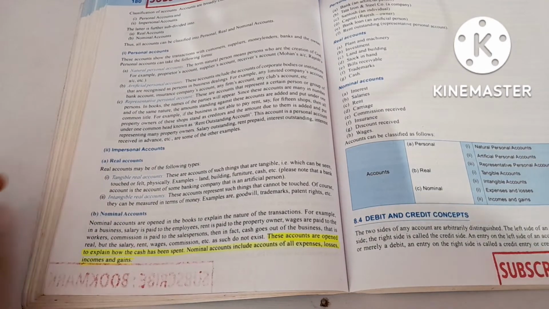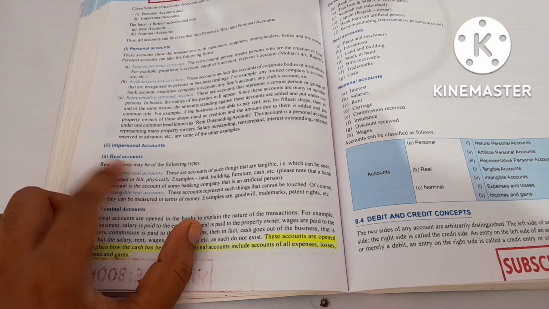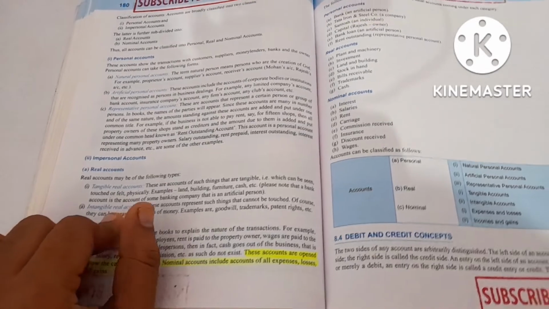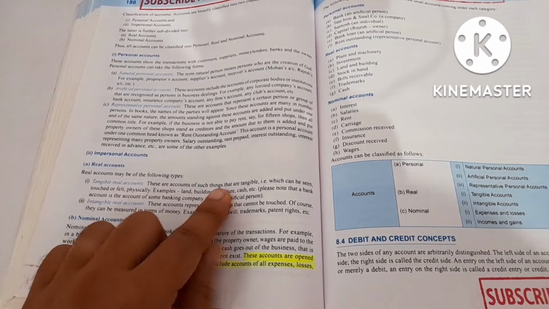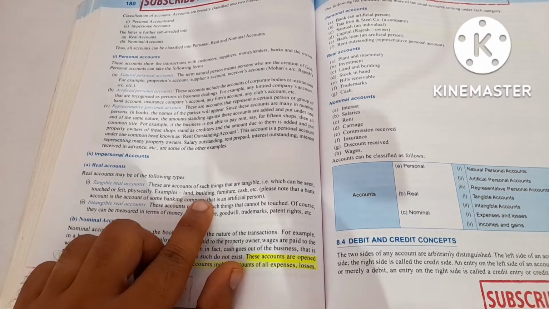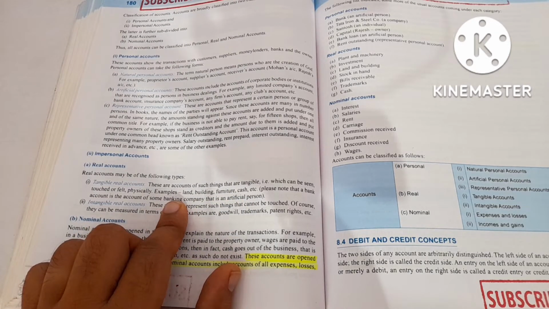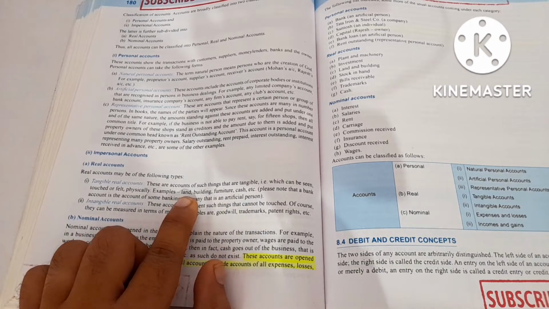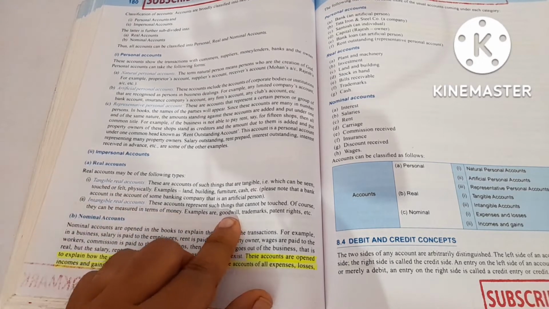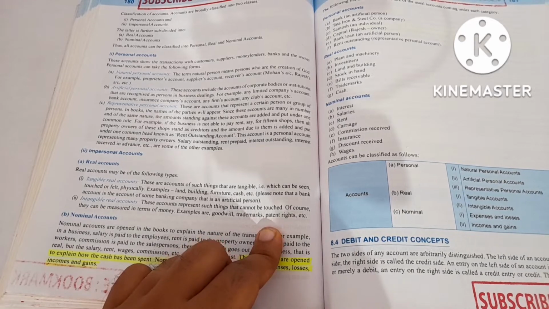Next, impersonal account. In impersonal account, the first one is real account. In real account there are two types: tangible real account and intangible real account. First one, tangible real account. Tangible means that we can touch and feel. For example, land, building, furniture, cash. The account maintained for these things is known as tangible real account. Intangible real account means goodwill, trademark, patent rights. The account maintained for these things is known as intangible real account.